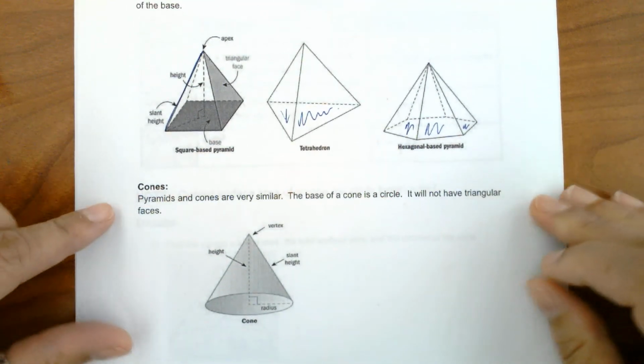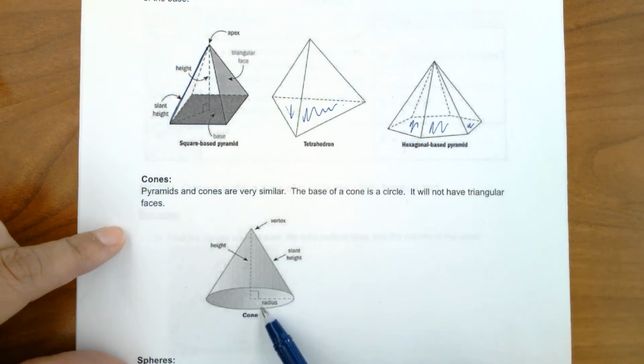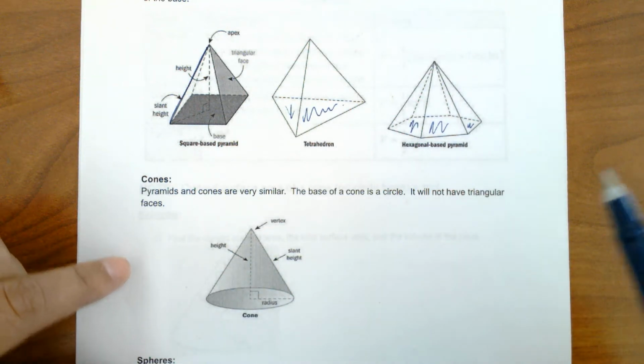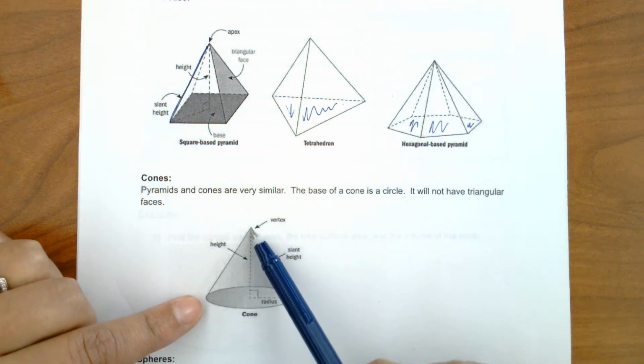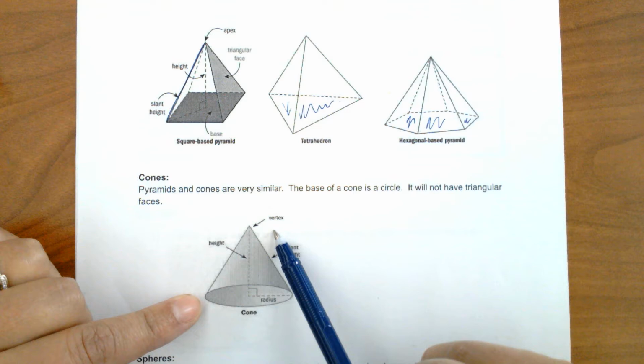Cones. Pyramids and cones are very similar. The base of a cone is a circle. It will not have any triangular faces. So remember, when we were building them, for the students that have me this year, these were not triangle faces. This is the vertex. That's the tippity top point. Just like this was the apex, this is the vertex.